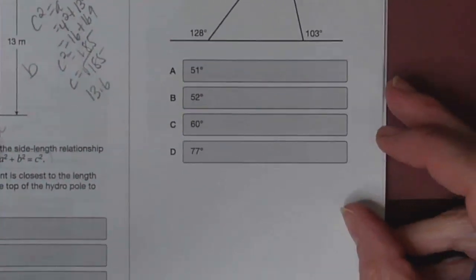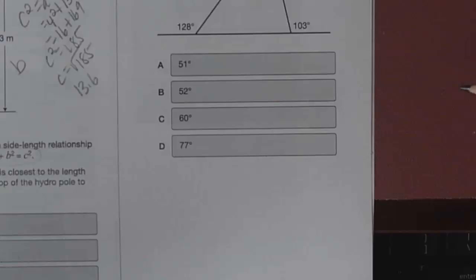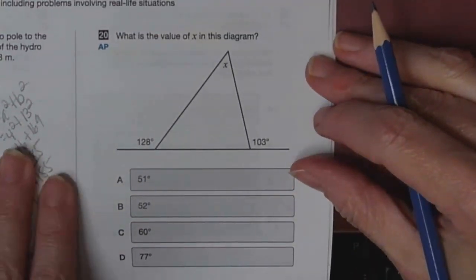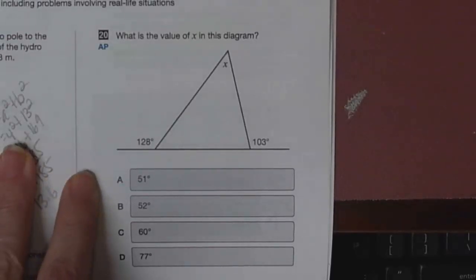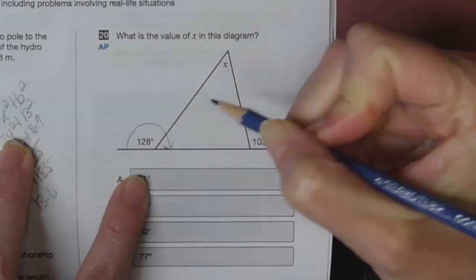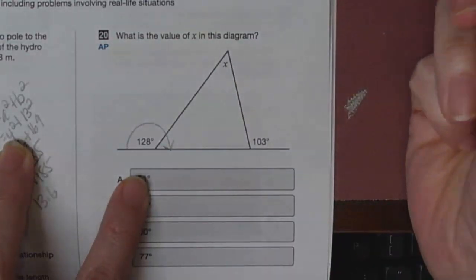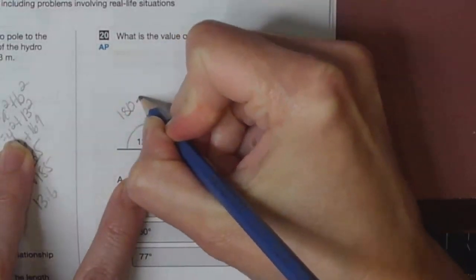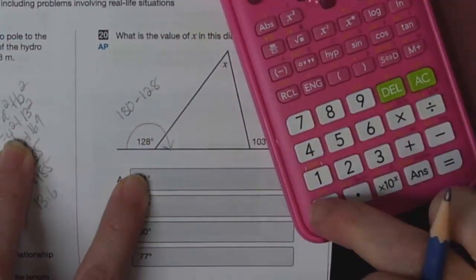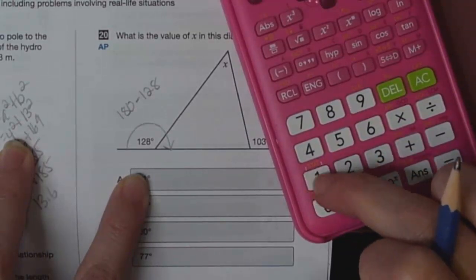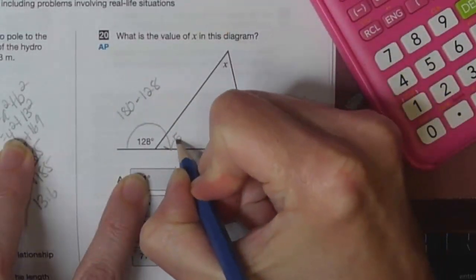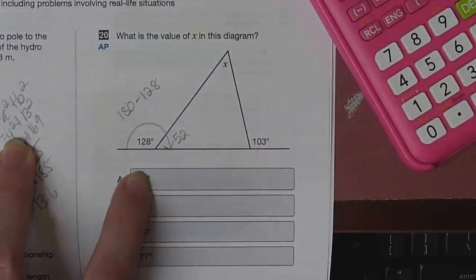Okay, what is the value of x in this diagram? Okay, now you should know this, right? We talked a lot about exterior angles and inside angles and rules of triangles. We know that from here to here is always 180, right? So 180 minus 128, again, don't be a hero. Get your calculator out if you're not 100% sure. So 52. So we know this one has to be 52.